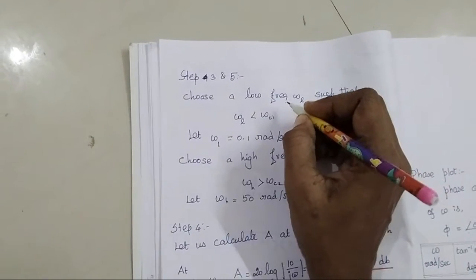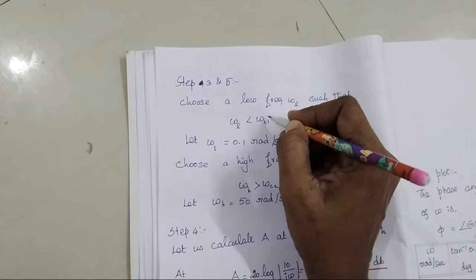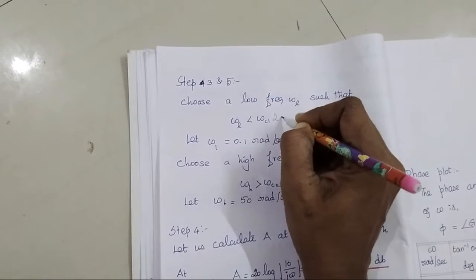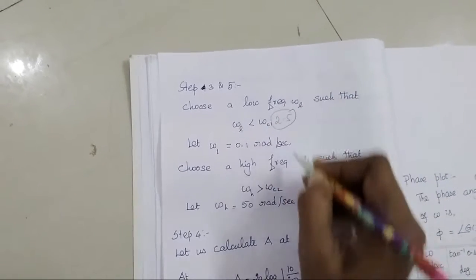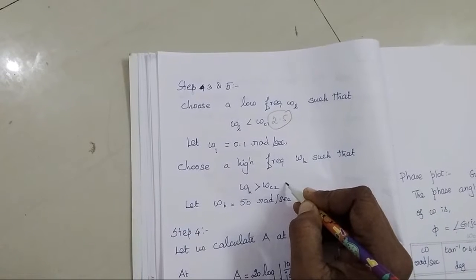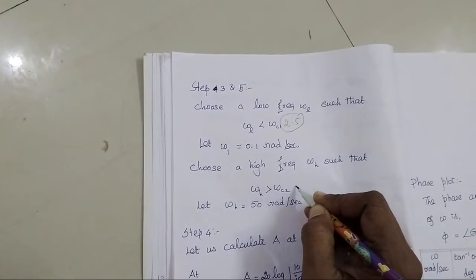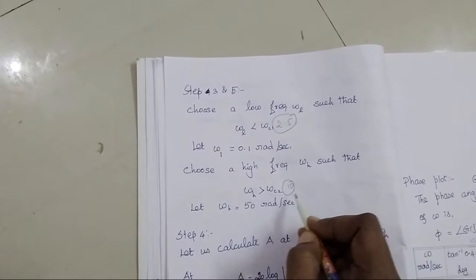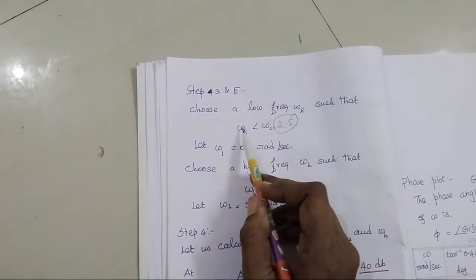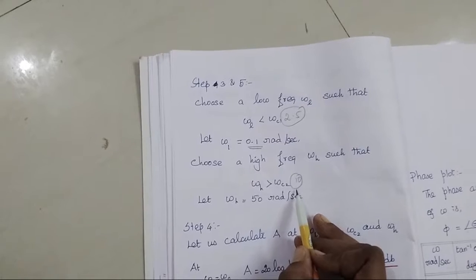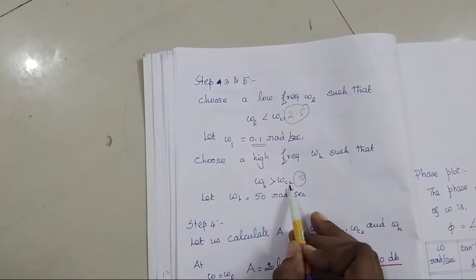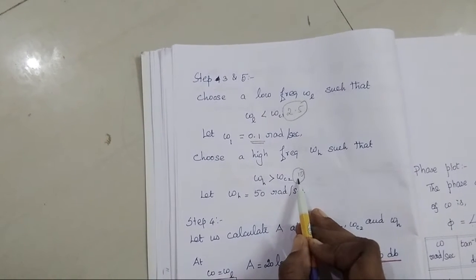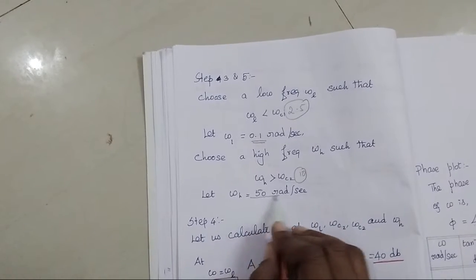Because our omega C1 is 2.5 and our omega C2 is 10. So we choose one value lesser than 2.5 as 0.1, and we choose one more value higher than the second corner frequency, that is higher than 10, we made it 50 here.